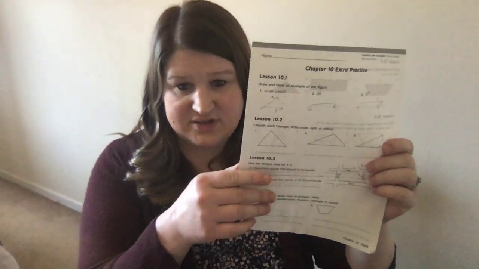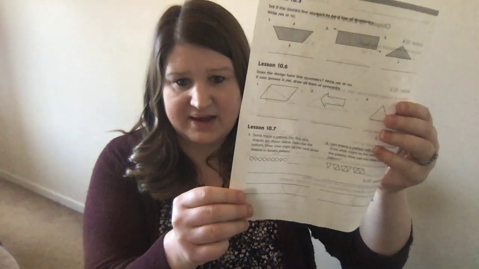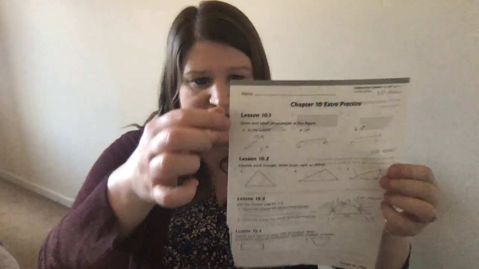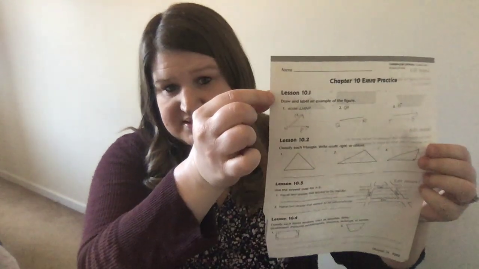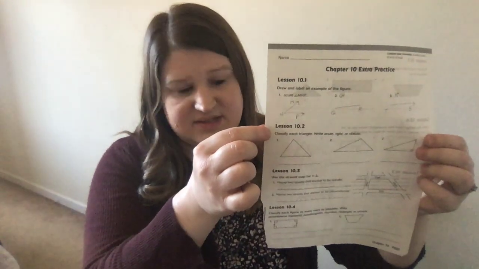The rest of it you're going to be doing for homework. Like I said, this is the last review, and then we're going to be talking about measurement. That's the next chapter in math. So you're going to be completing the rest of the front side and the back side. Let me go through the directions so you know how to do these. Each of these is divided up by lesson. This says lesson 10.1, this says lesson 10.2, 10.3. That stands for the lesson that we had in the big math book.